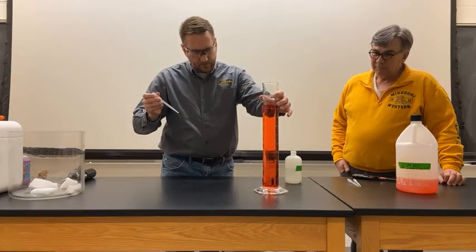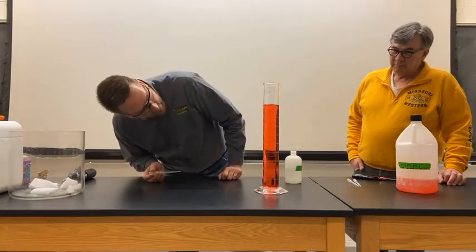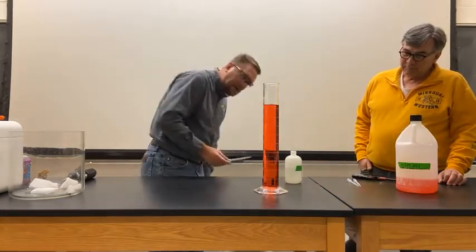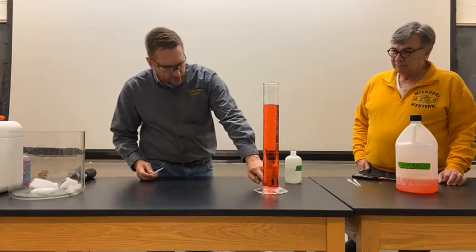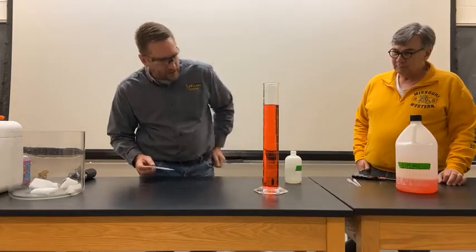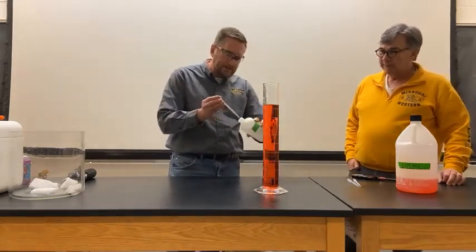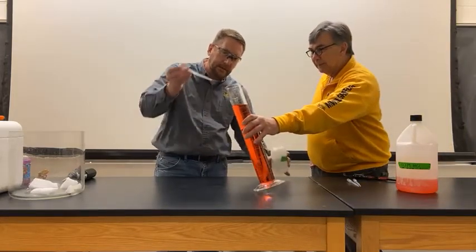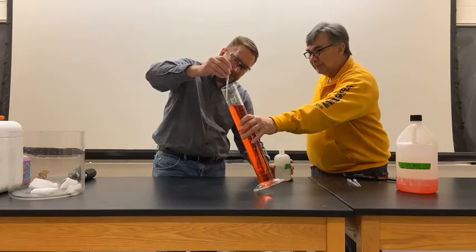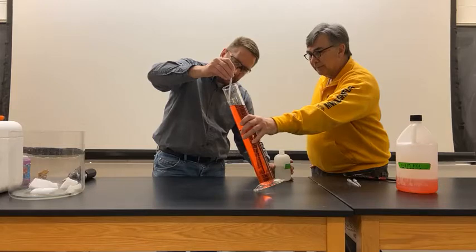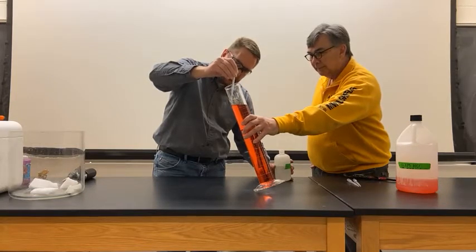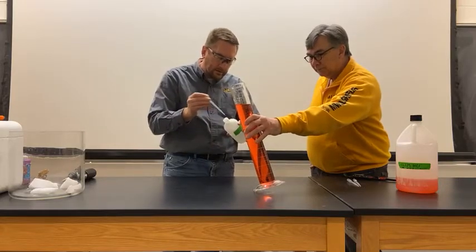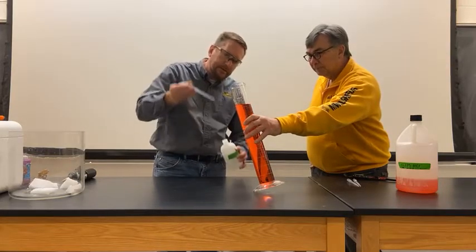Okay? So now you really can't tell that it's gone down to the bottom because I didn't put much in there. But what we're going to do is start to see some color changes occur inside of my cylinder. We want to be real careful not to mix it too much because we want that sodium carbonate to stay down at the bottom and start to make those color changes. So we're going to do this.